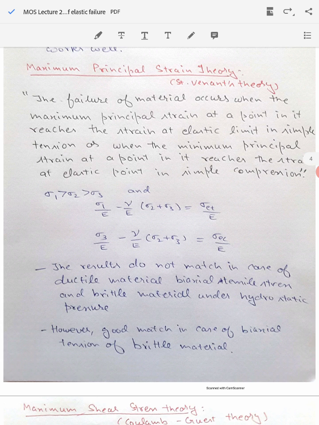But the results do not match in case of ductile material under biaxial tensile stress and brittle material under hydrostatic pressure. If you have a case in which a brittle material ball, let's say, is submerged into water, the pressure is applied from all three sides, and that is called a case of hydrostatic pressure.